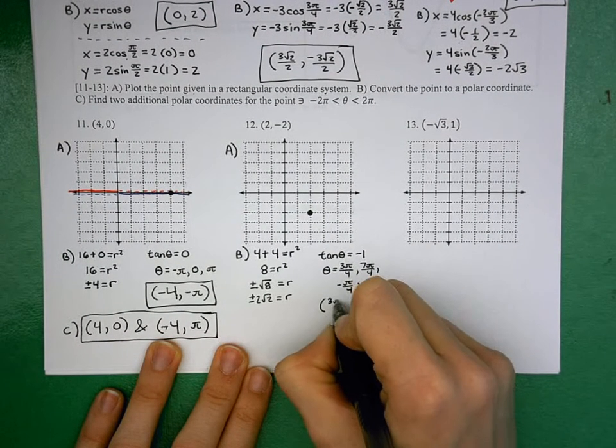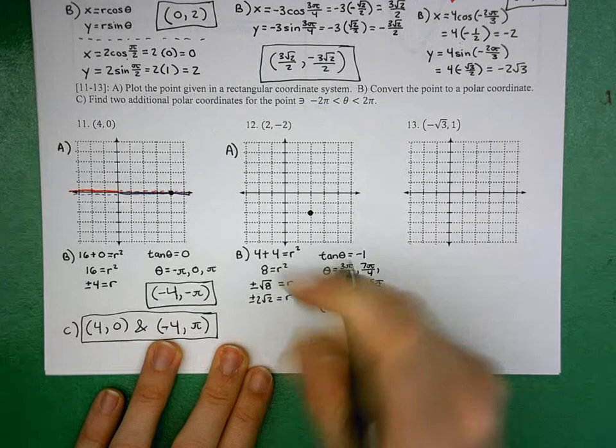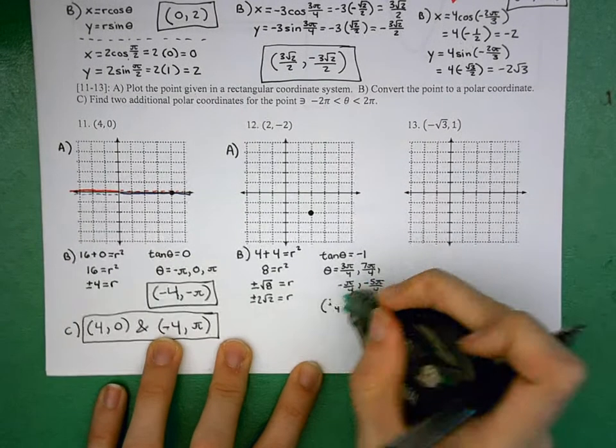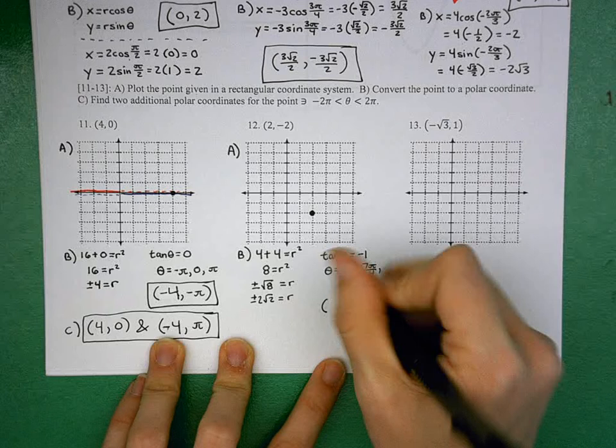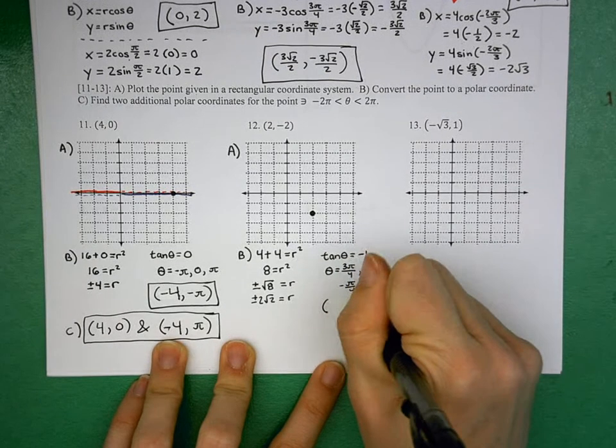Oh, goodness, I keep putting the theta first. I apologize. R theta. Remember, theta always goes second. So I like the 3 pi over 4 myself.